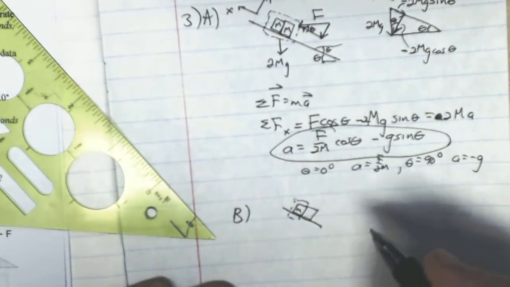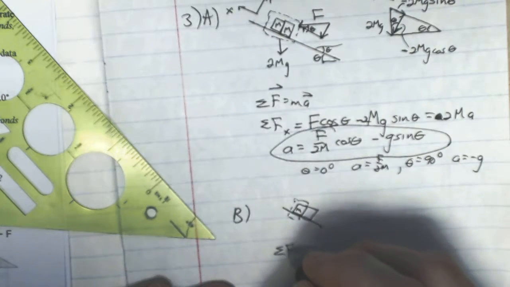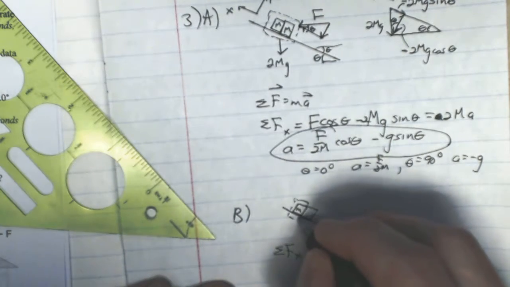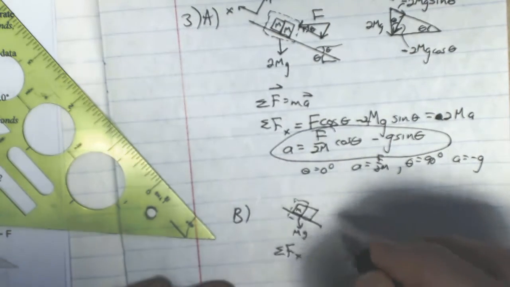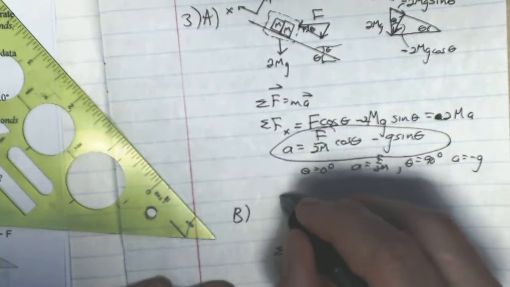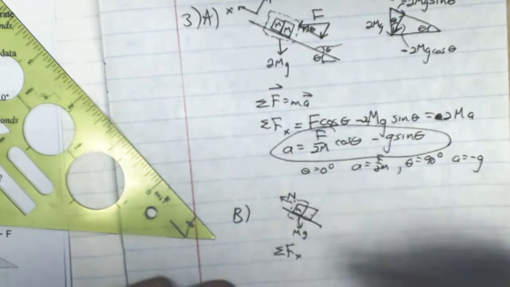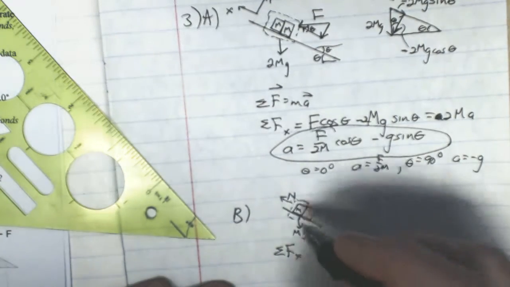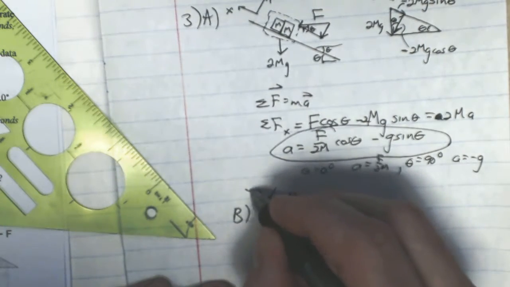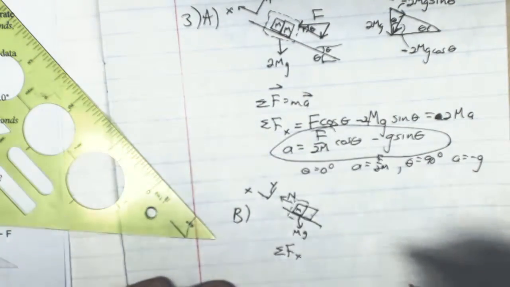Okay, so now we have the sums of the forces in the x direction on the upper block. Well, the forces again are mg down. Now there's a contact force along the plane. Remember, this is actually coming from the lower block. I'm just drawing it here. And I'm still going to use x and y. No need to change that.